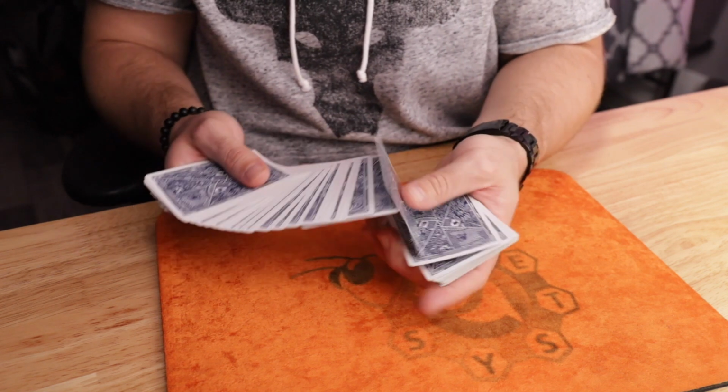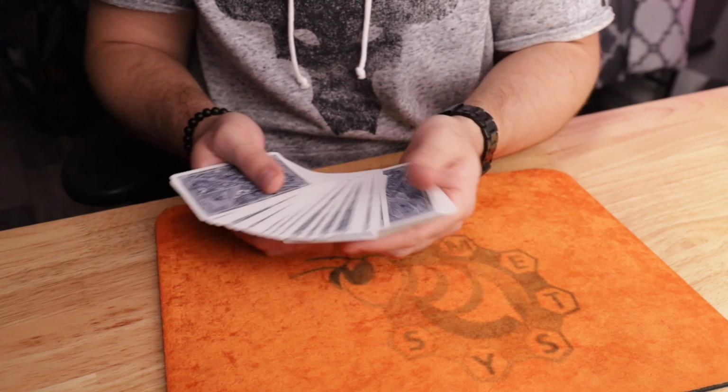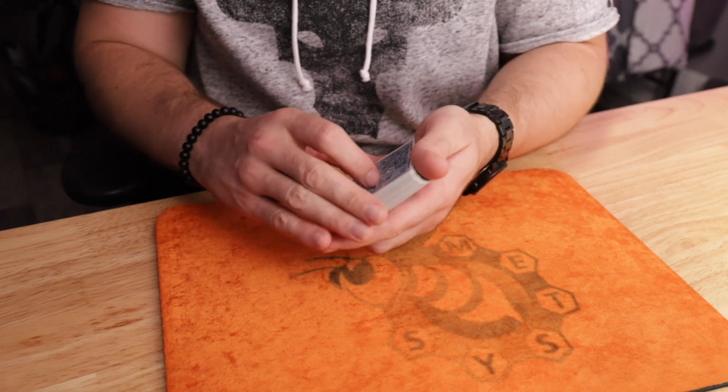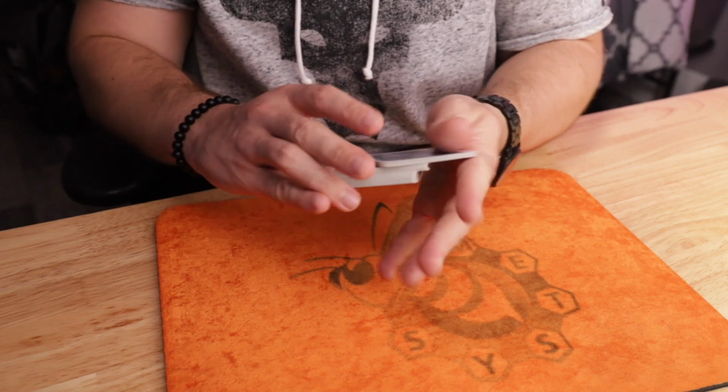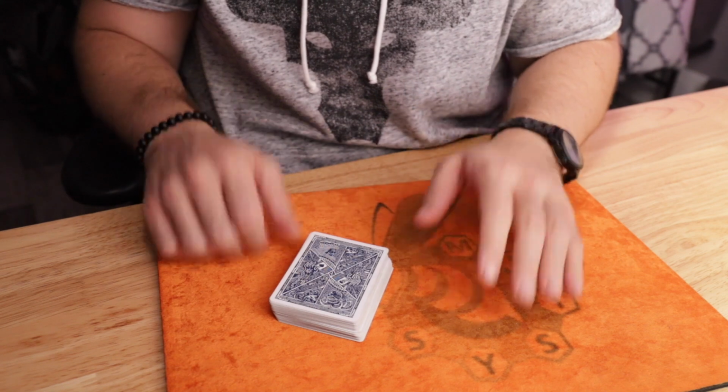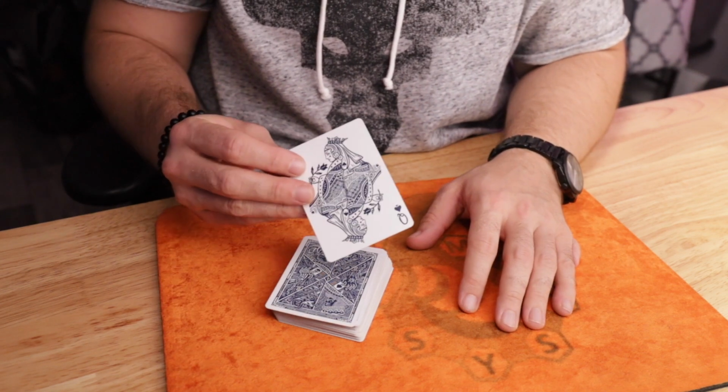So in full speed, it looks something like this. The Queen of Spades. I square up the cards. Say, look, we'll give the cards a few cuts to randomize the order. And I take the cards out of my hands. And that controls the card to the top.